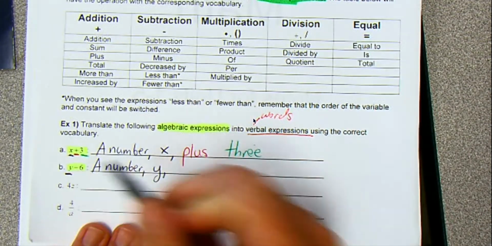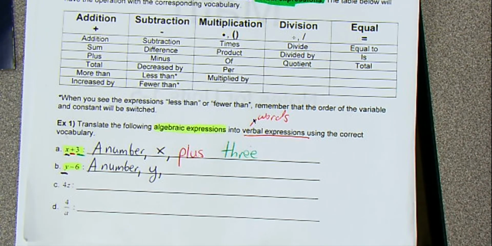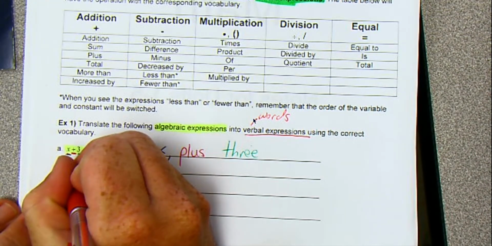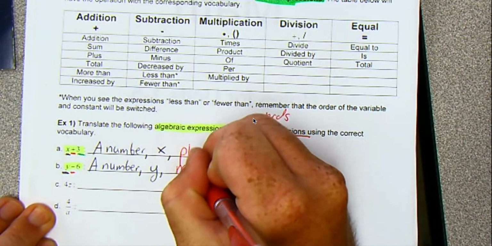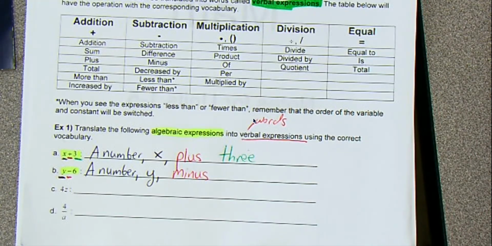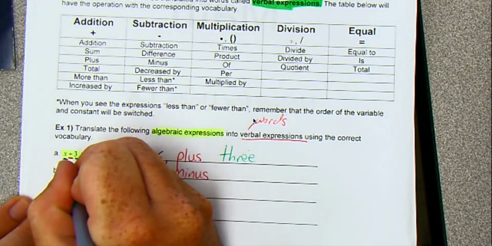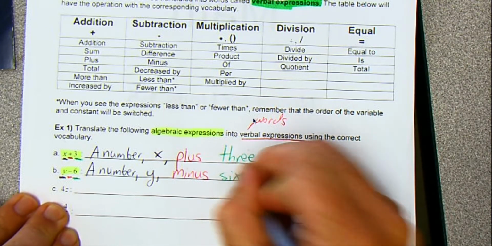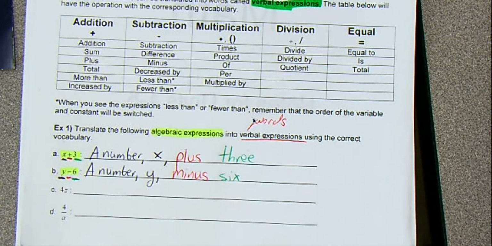Our operation is a minus sign, so I'm going to write minus. And then our constant is a 6, so I'm going to write 6. So when we go from algebraic expressions, variables and numbers and operations, to verbal expressions, this is now a number y minus 6.